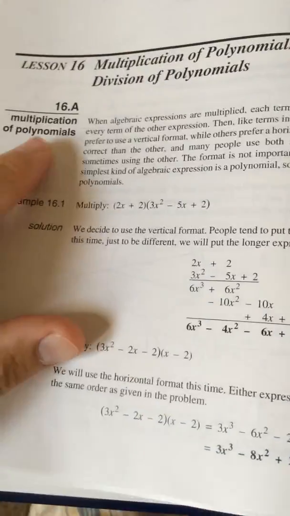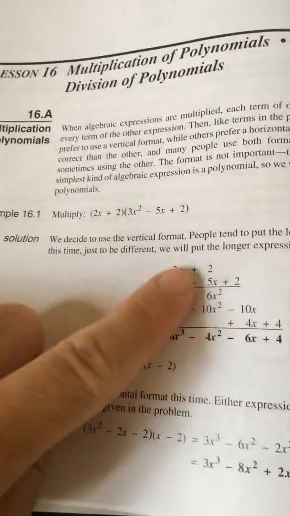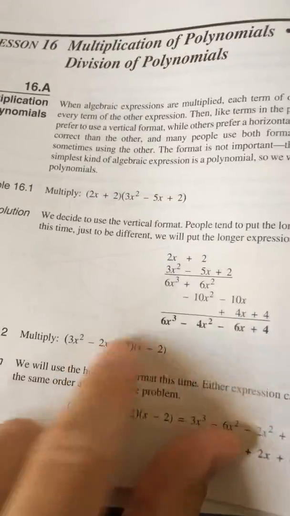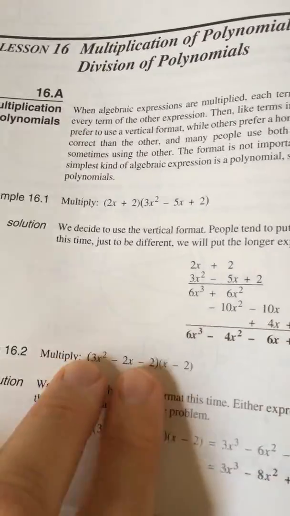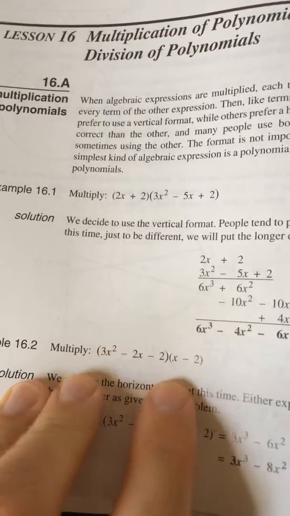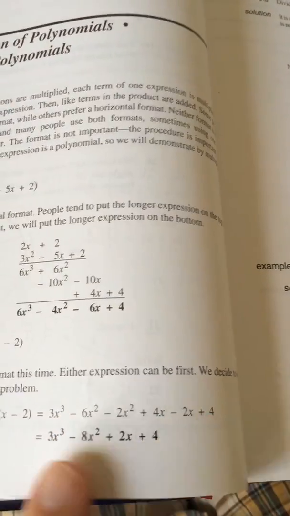We started 16 already. We did problems similar to this one. Remember, just distribute every possible thing. So if you have 3 things times 2 things, it's going to give you 6 all together, and then you just combine the like terms down to get an answer.